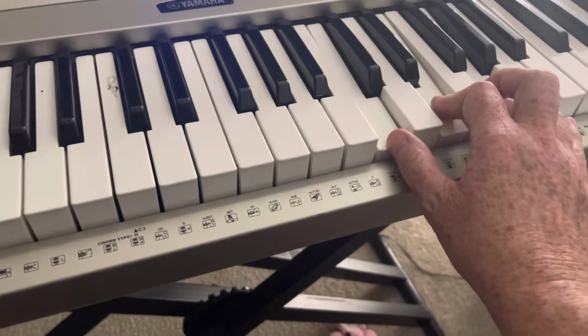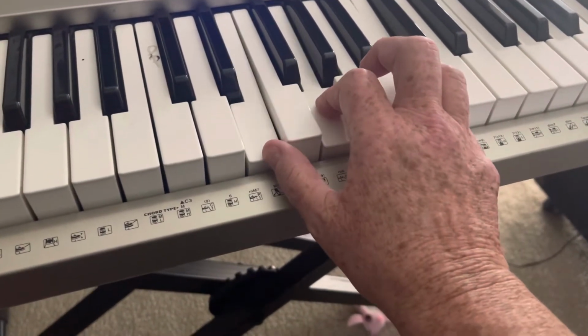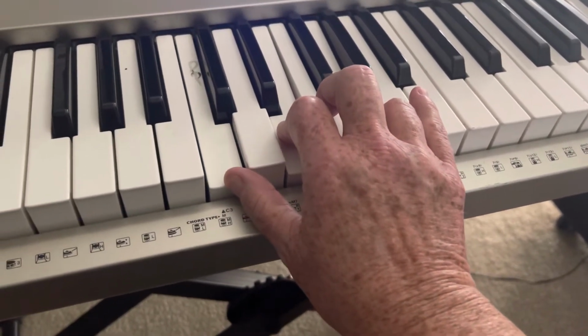So that's how you would practice your inversions, up and down the piano.